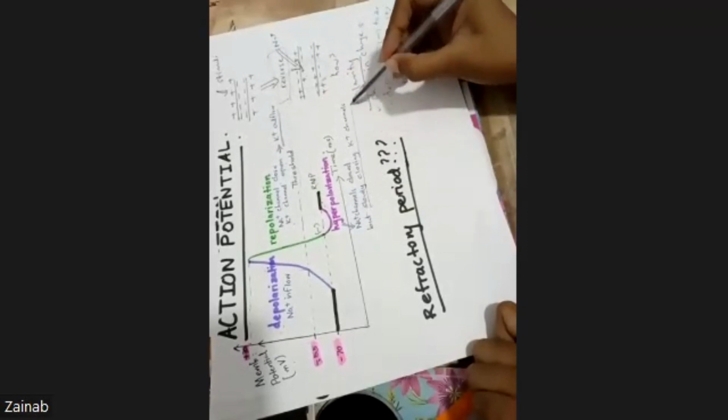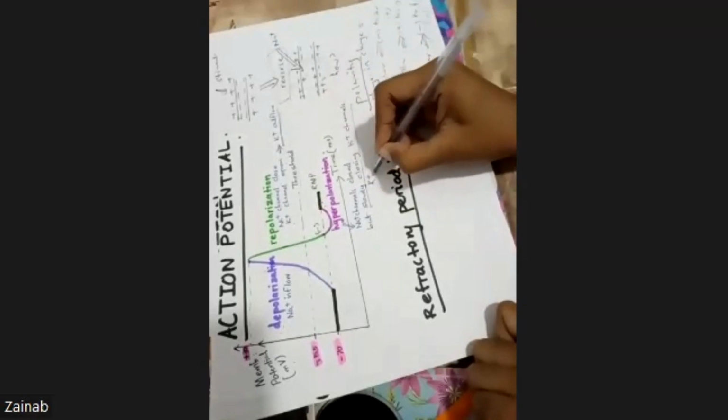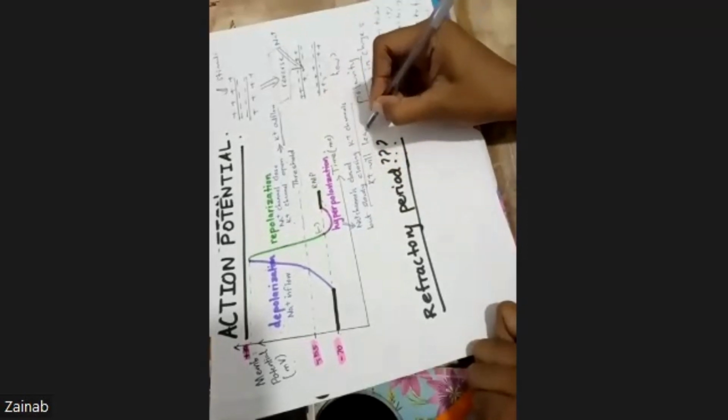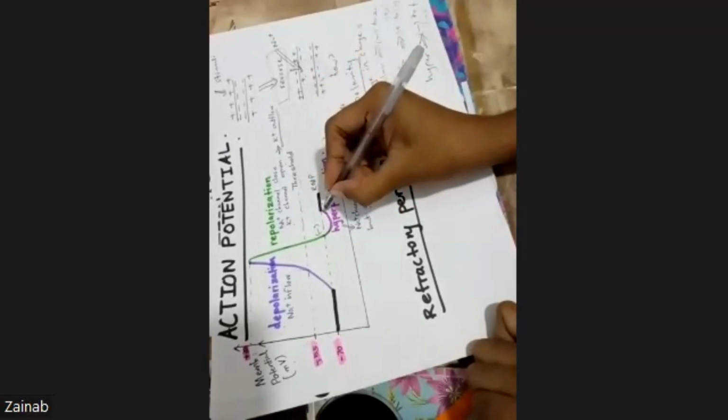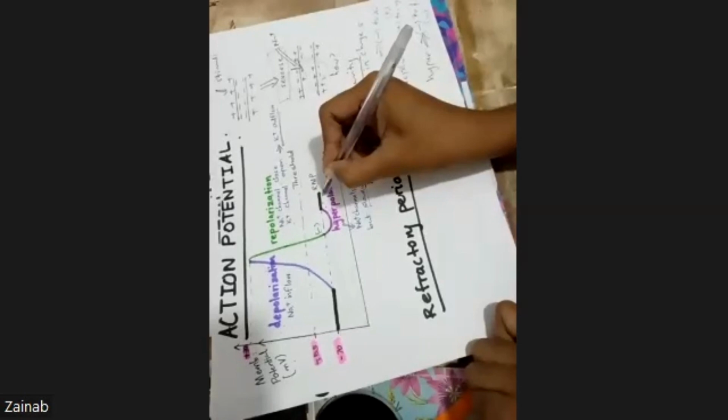If they are slowly closing, the potassium will leave further, and it becomes more negative. Then the ATPase, which is the pump, will use ATP energy and restore the resting membrane potential.